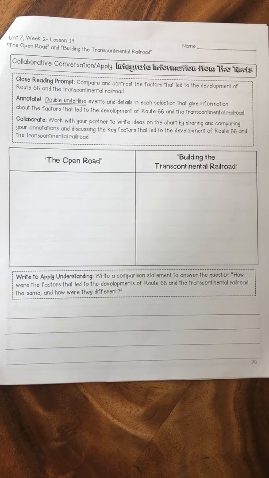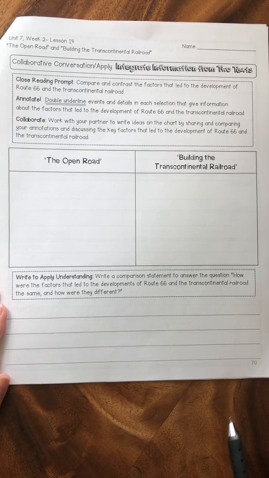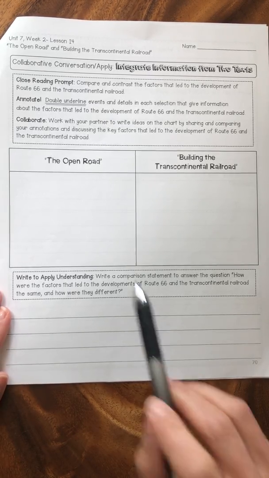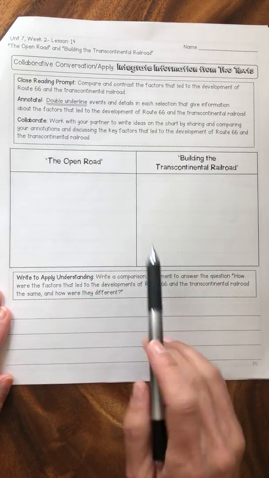Class, I thought I would start video recording some of your close reading packet information to go over instructions for you and to give you a couple examples. So today's assignment, and today is April 2nd, is to do page 70 of our close reading packet. And I'm going to start up, as always, trying to read and figure out what this wants us to do.